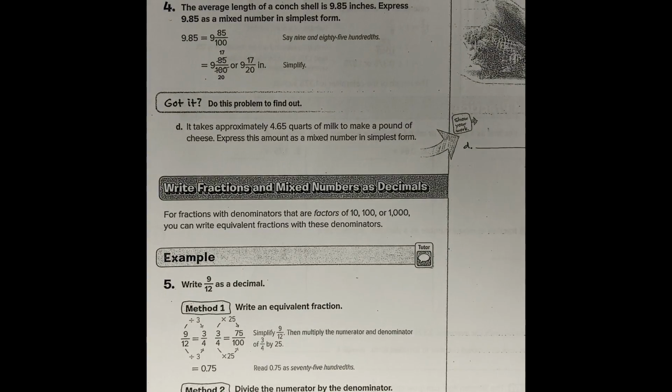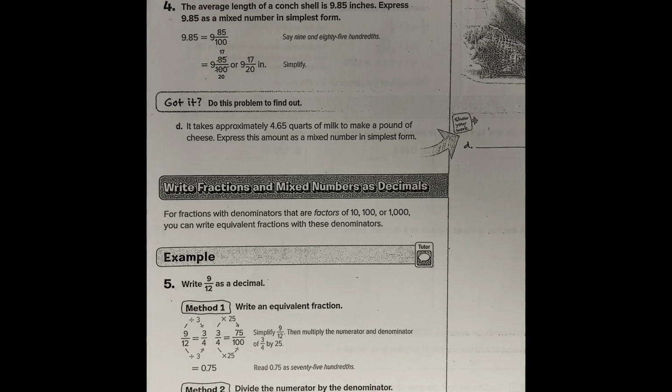Let's go ahead and move on to page 91. Example 4. The average length of a conch shell is 9.85 inches. Express 9.85 inches as a mixed number in simplest form. All right, so here we have this mixed number, which we can work with.